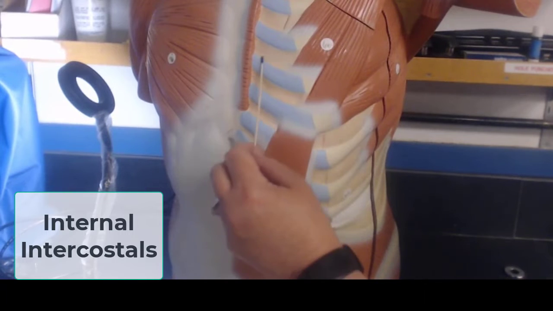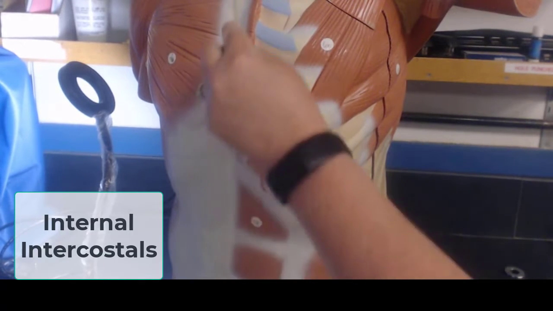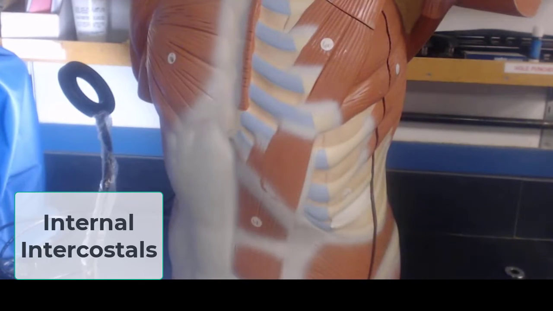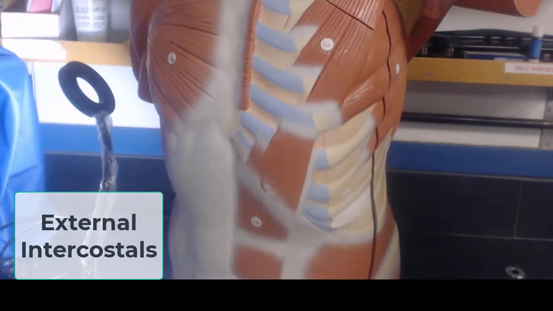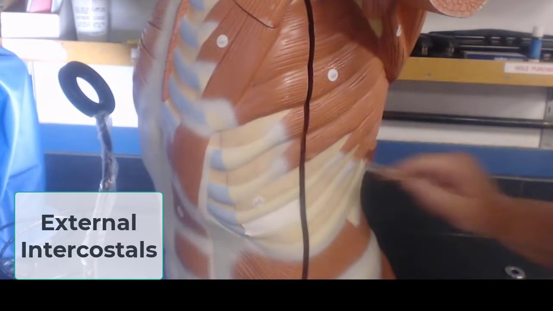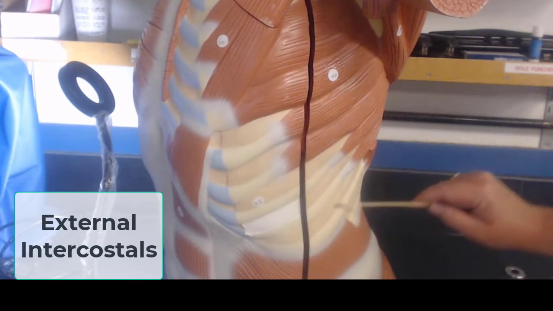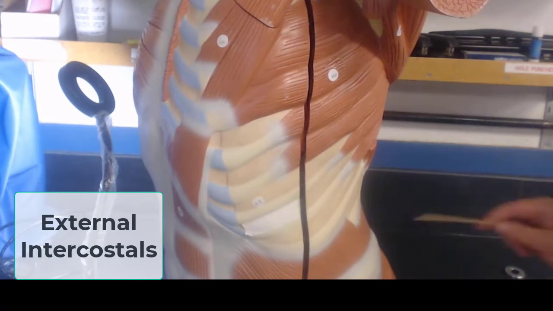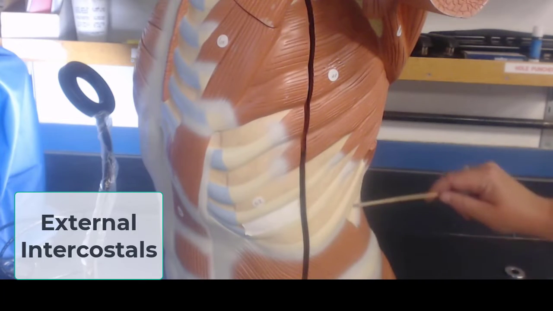So internal intercostal muscles is this darker portion that's rotated forward closer to the sternum. So that means this lighter colored portion here, here, and then all of this here, this is all external intercostal muscles. External intercostal muscles.